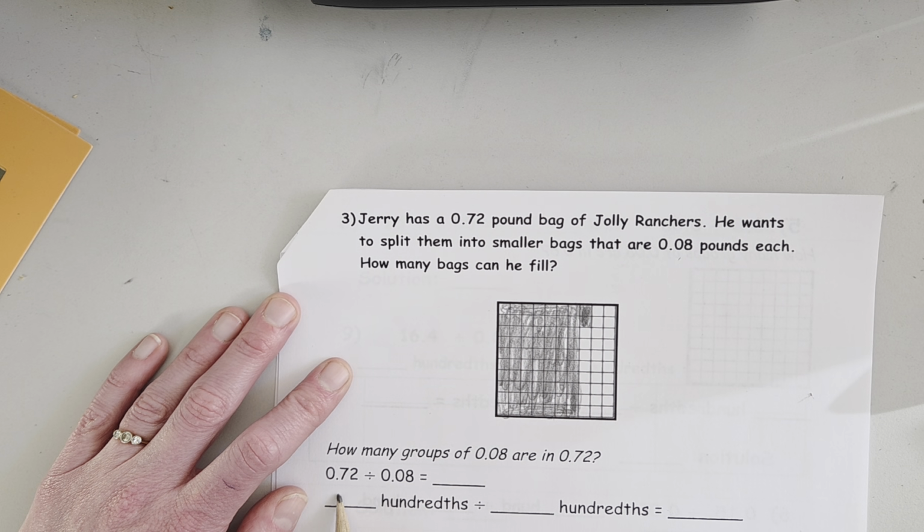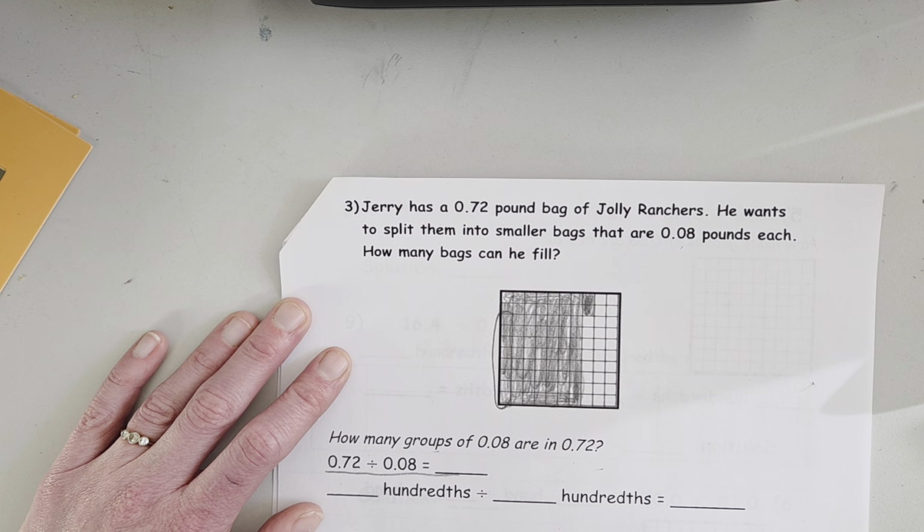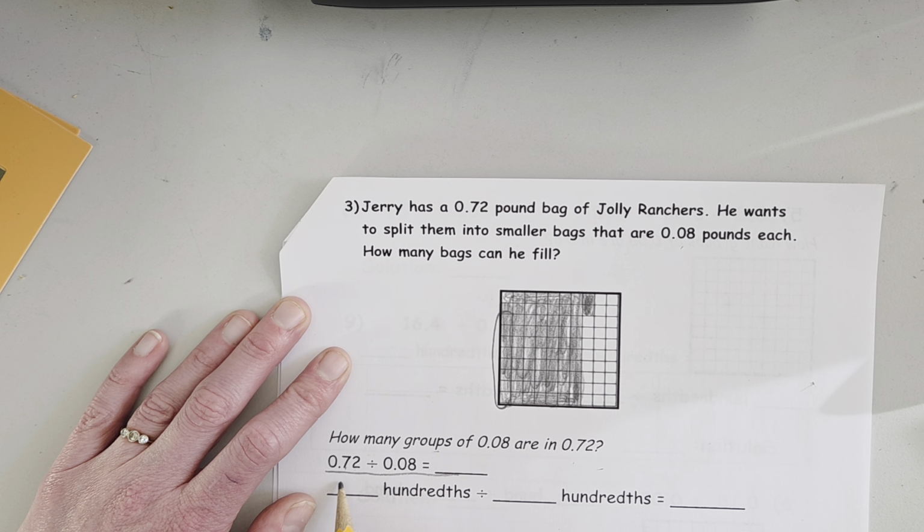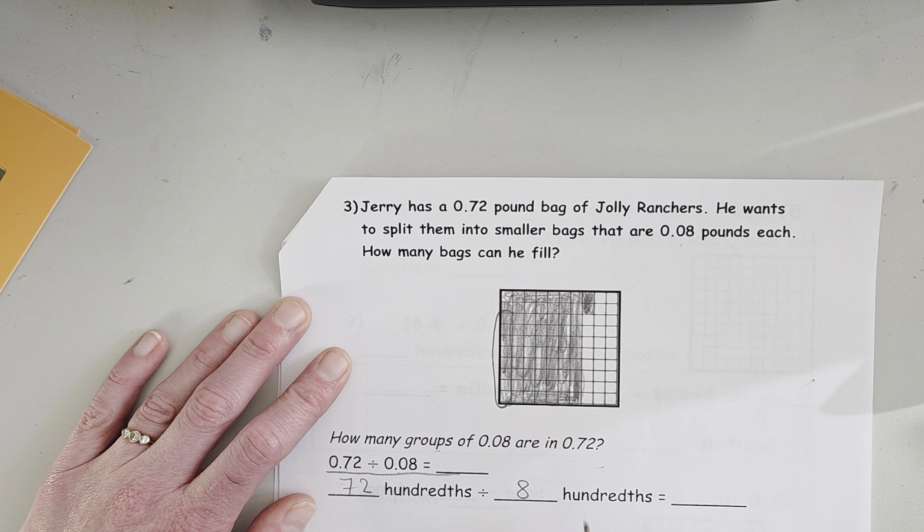Okay, so we are looking at how many groups of 0.08 are in 72 hundredths. There's a lot of groups of 0.08. If we just count out 8 right here, let's do one group of 8. 1, 2, 3, 4, 5, 6, 7, 8. There's 8 hundredths already. So we can see that there's going to be a lot of those groups. So let's rewrite this equation into hundredths. 72 hundredths divided by 8 hundredths.